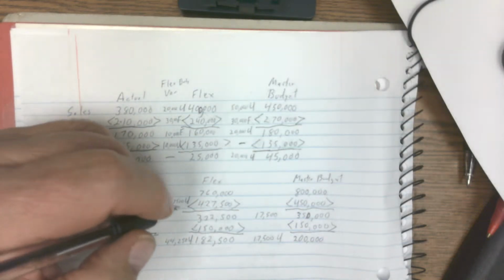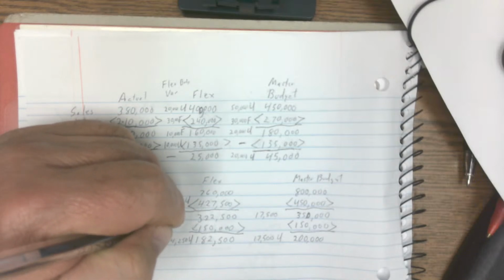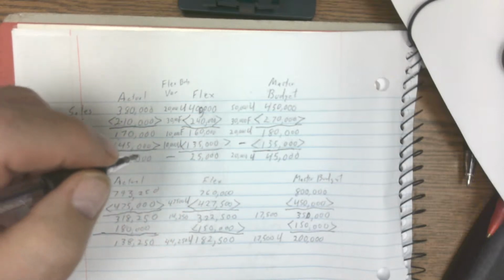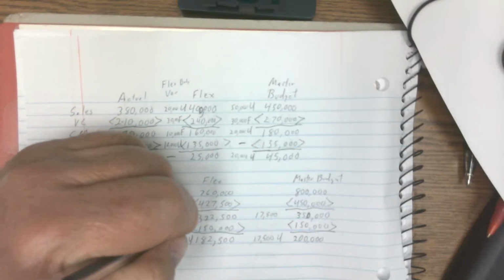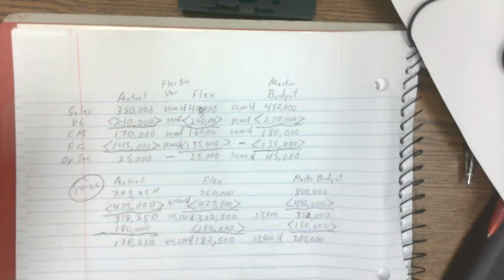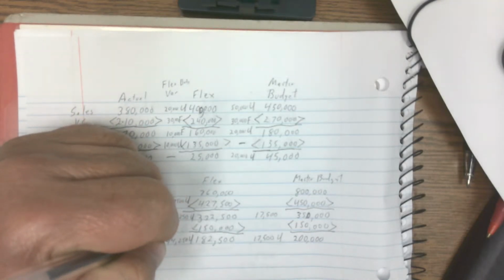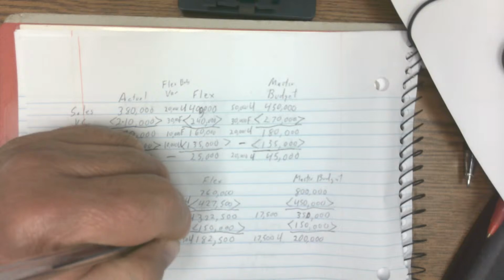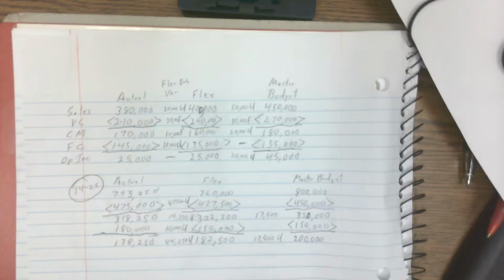So the contribution margin variance is 14,250, and that's unfavorable because it's less than the budget. Our fixed cost is 30,000, unfavorable because this is an expense and it's more than the budget, right?